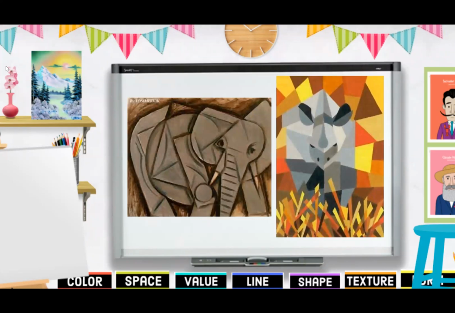You can probably tell what they are. Looks like an elephant on the one side of the screen and a rhinoceros on the other. But these are not photos. This is not realistic. This is more abstract.